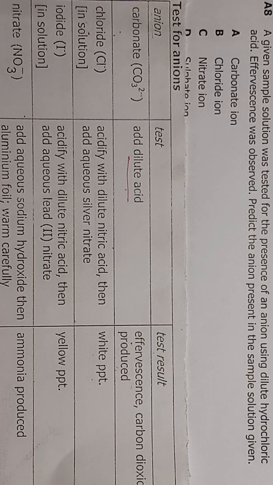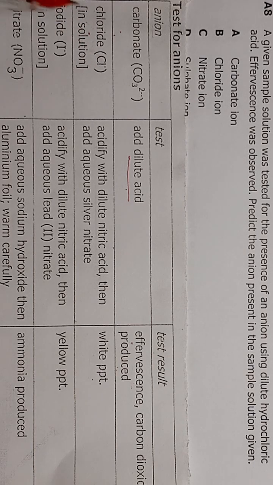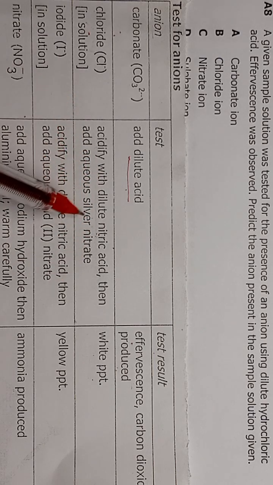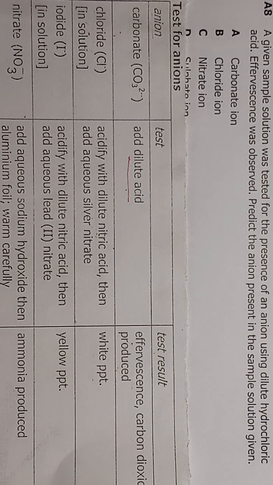Now, what about chloride ion in solution? The test: acidify with dilute nitric acid, then add aqueous silver nitrate. The test result is a white precipitate. When testing for nitrate ion in solution, add aqueous sodium hydroxide, then aluminium foil, carefully.